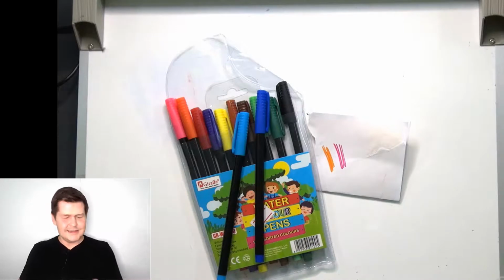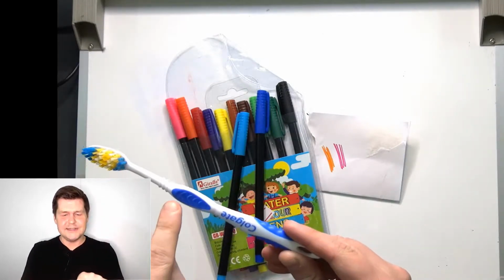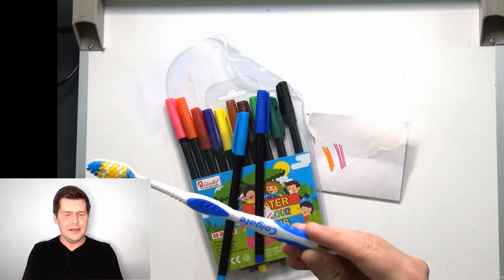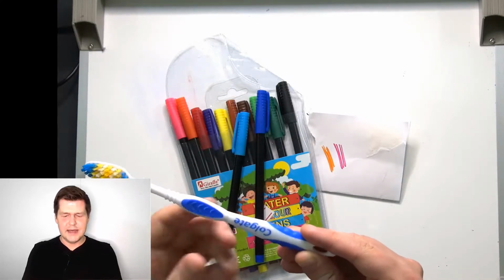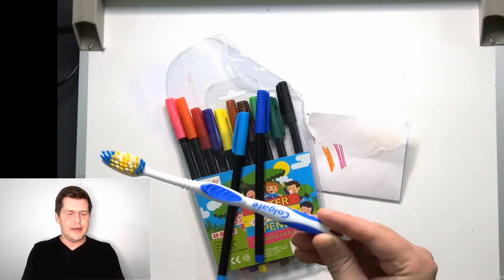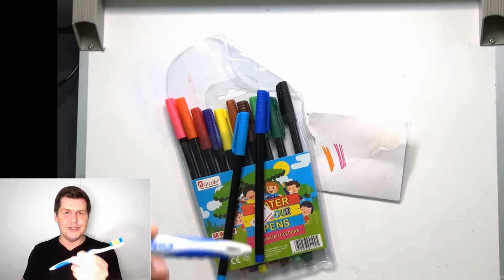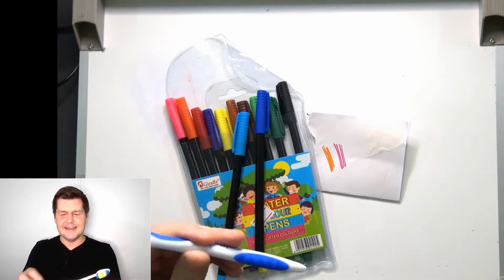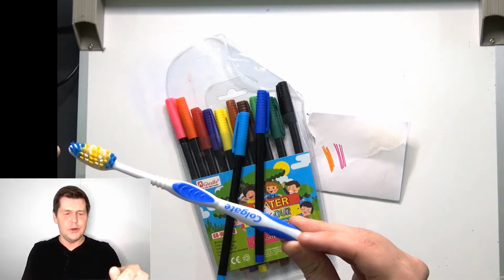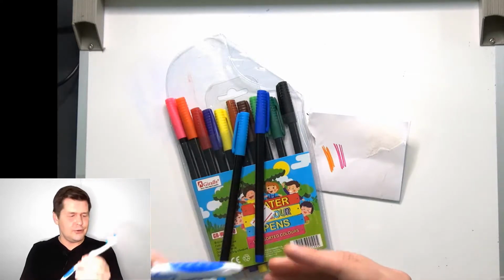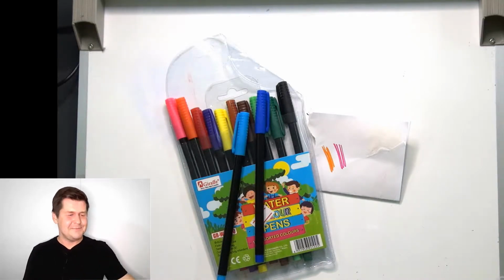And this is a toothbrush. This is my toothbrush. And you can see it has blue on the handle, and it has some blue bristles. So the handle is white and blue, and the bristles are yellow and white and blue. So I chose this toothbrush because it has some blue on it. So that's my toothbrush. I use this to brush my teeth, of course.